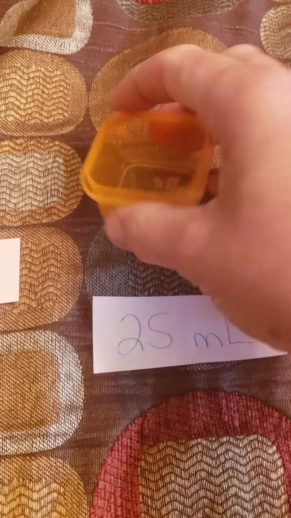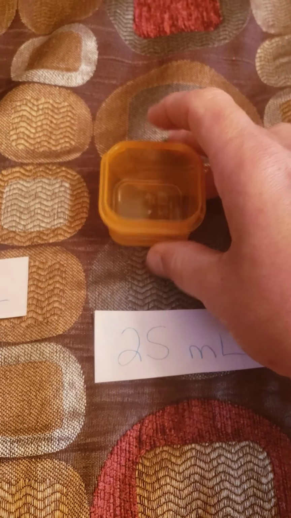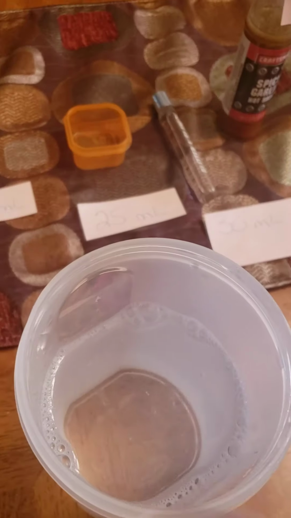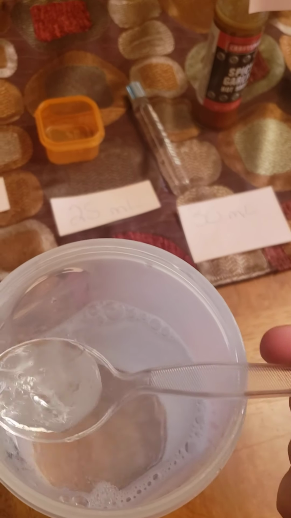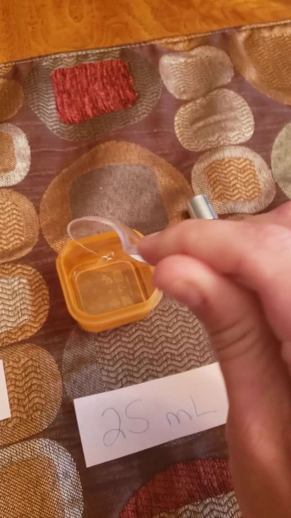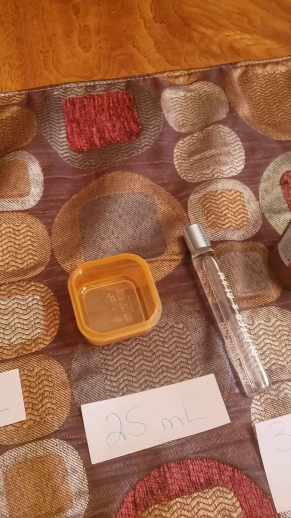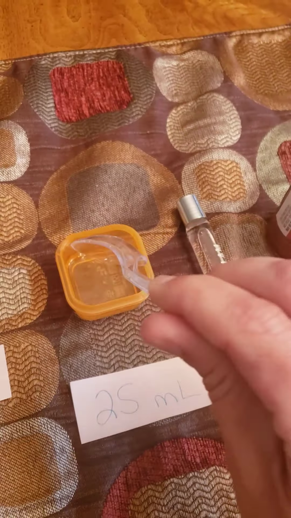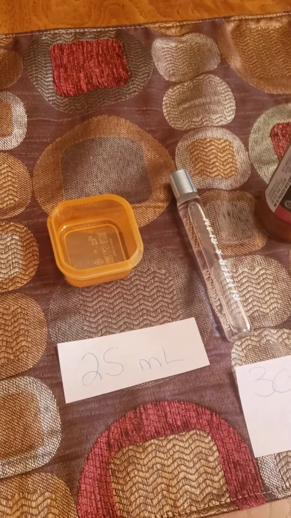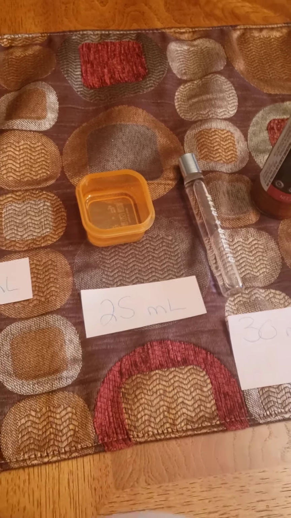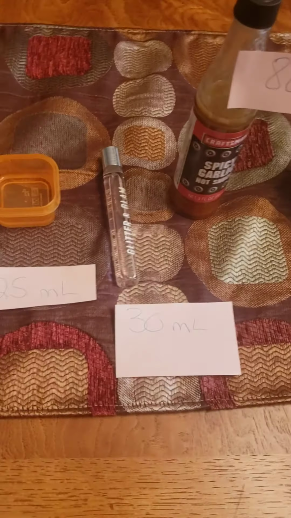This one, a little cup, would be 25 milliliters. So if I was to take liquid, I've got some water here, which is a liquid, and then 1 milliliter, I would have to go 25 times to fill that up. Meaning this is again back to our 1 reference, and it would take 25 times of me going in there to fill that up. That's what the 25 milliliters means.